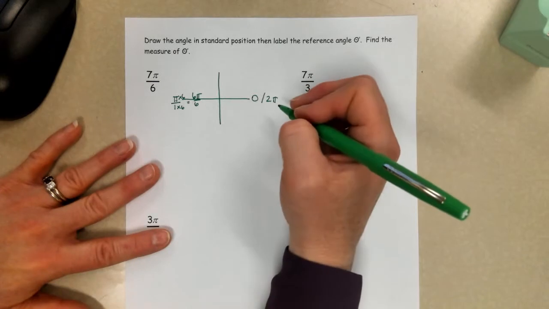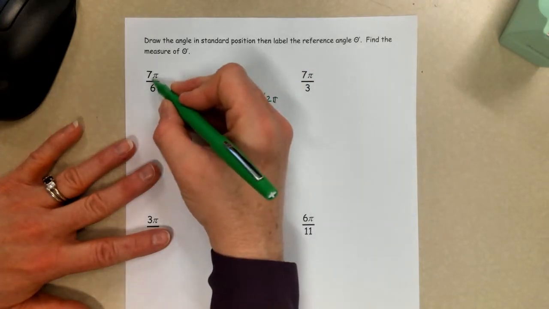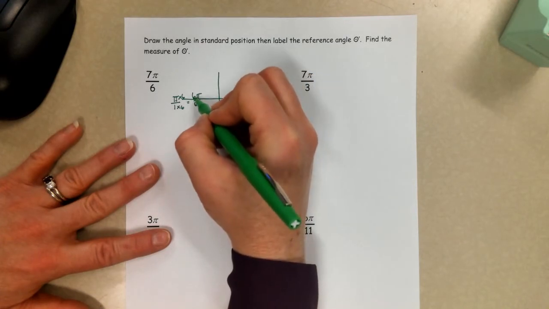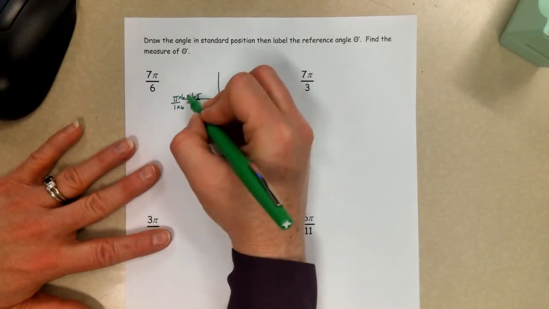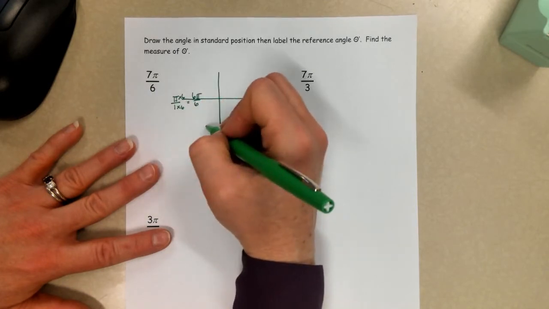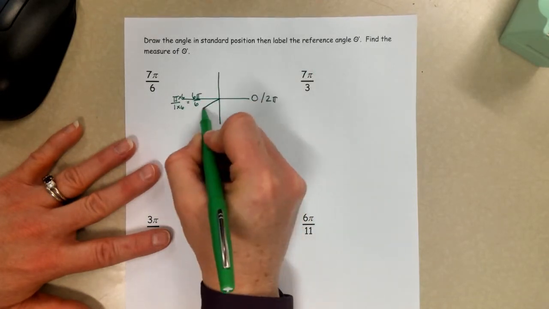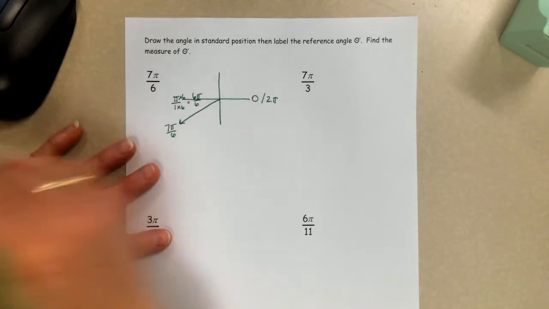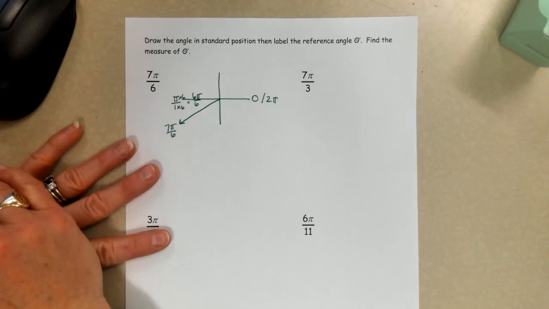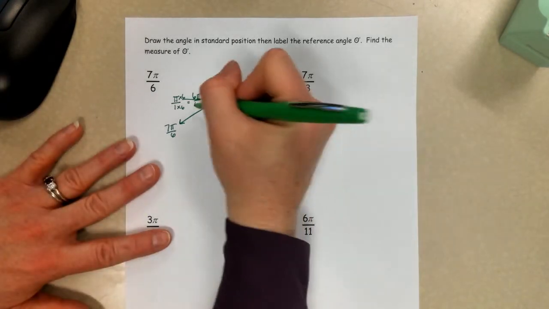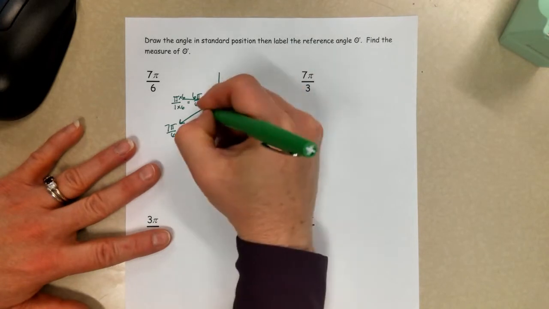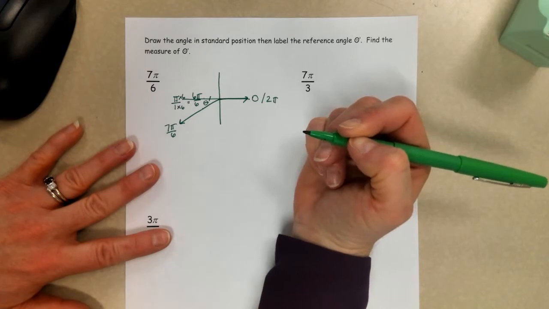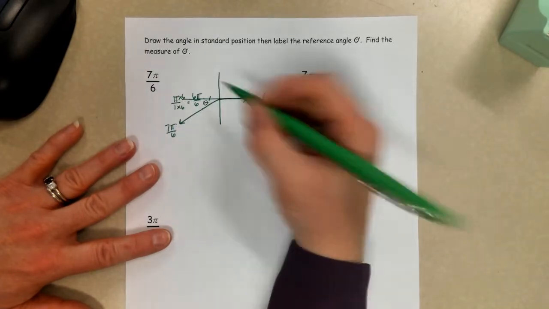Okay. So then I can look at 7 pi over 6 here and say, I'm bigger than 6 pi over 6, so I know I'm not in quadrant 2. I'm a little bit bigger than 6 pi over 6, I'm 7 pi over 6, so I'll be in quadrant 3. Okay. Label the reference angle. The reference angle is the distance between where you stopped and your x-axis, so here. And then find the measure of the reference angle.